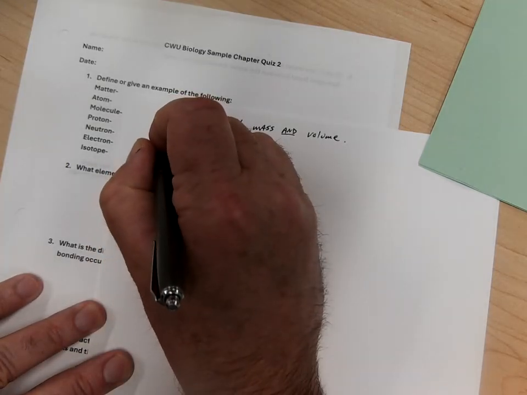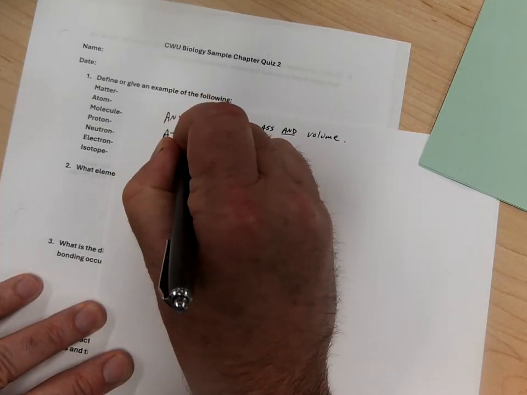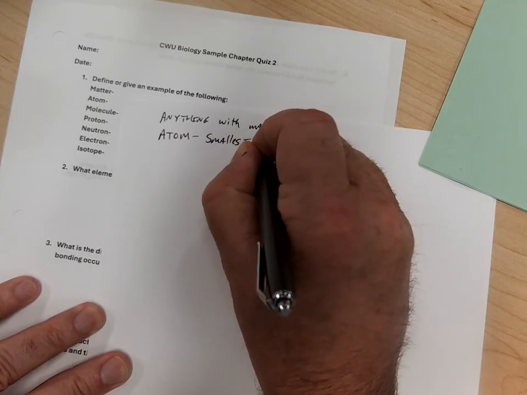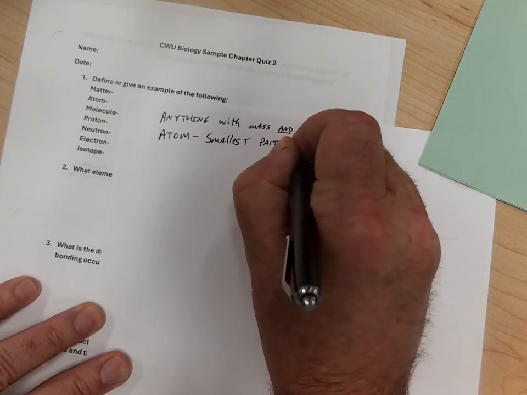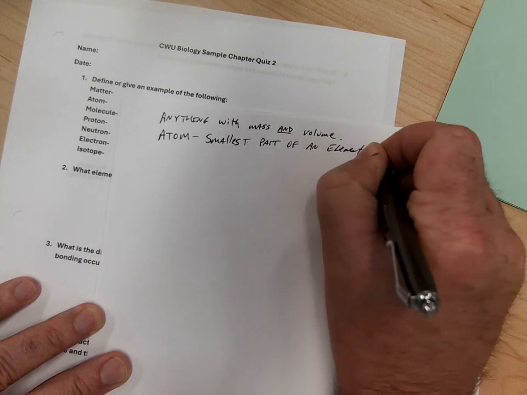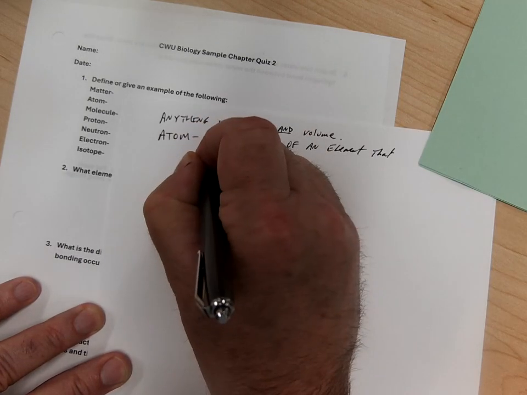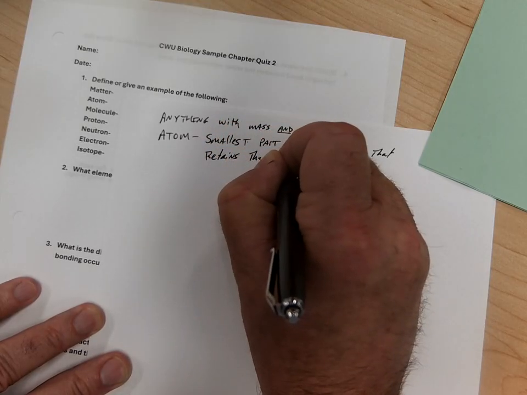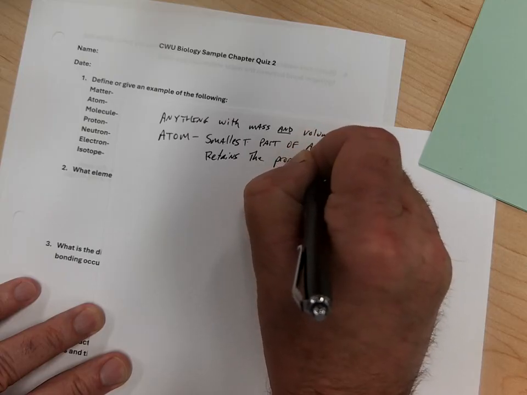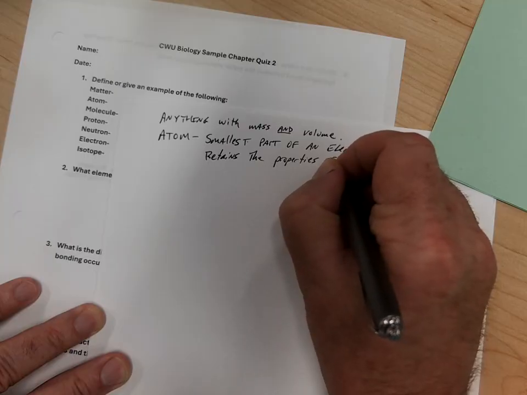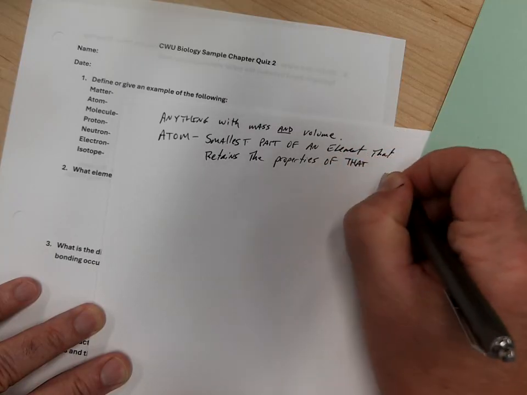An atom is the smallest part of an element that retains the properties of that element. Now notice you can also just give an example, which might be easier for some of these.